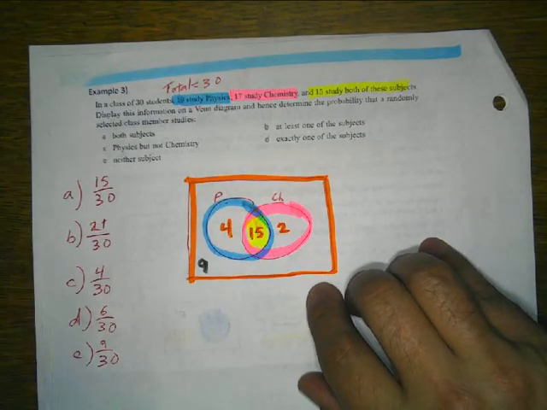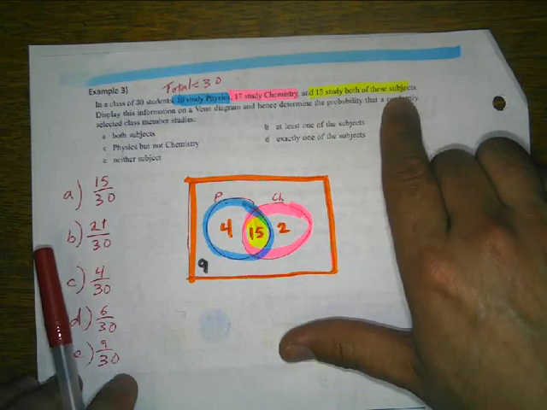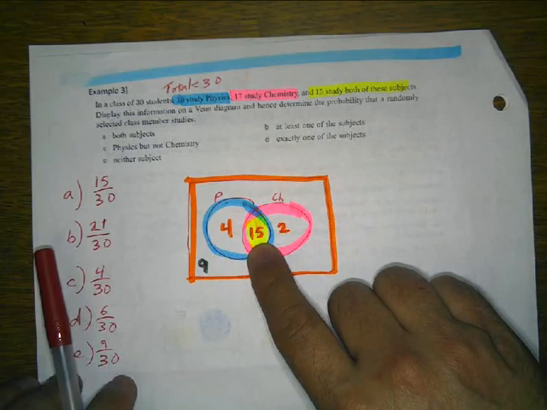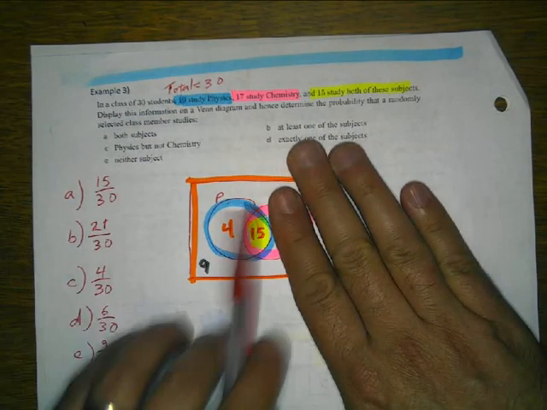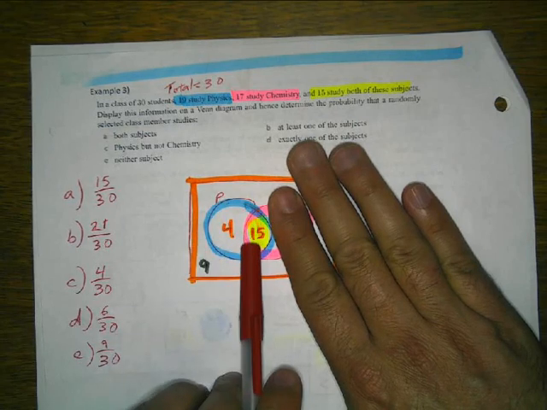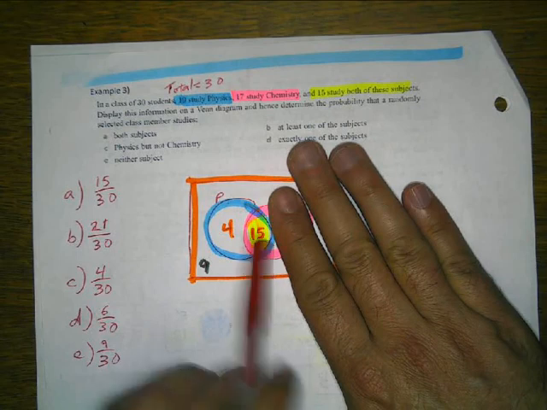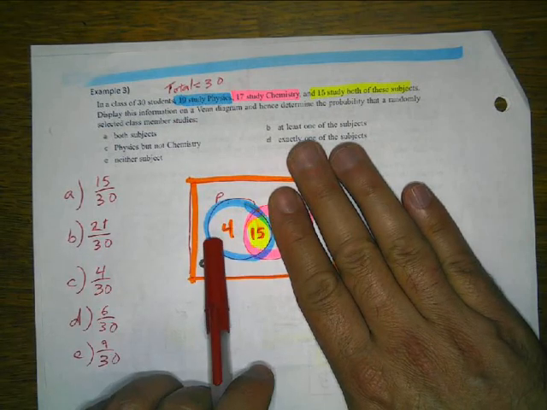So the very first thing I did was I said, okay, 15 study both classes, so I wrote 15. And then I thought to myself, okay, 19 take physics. So I look at the blue circle, which is the physics taking people, and these two portions have to add up to 19. Well, if this is 15, this is going to have to be 4, because 4 plus 15 gives me 19.